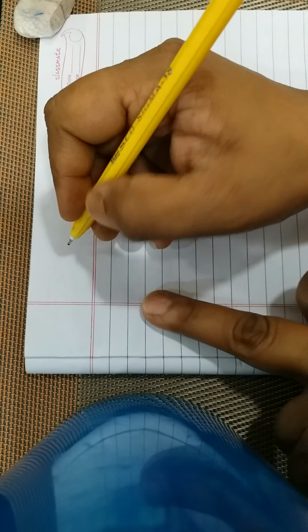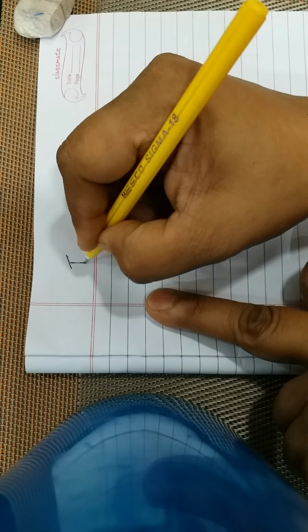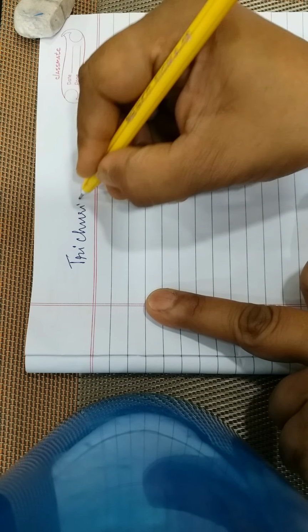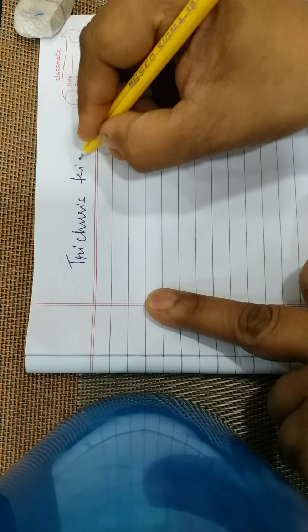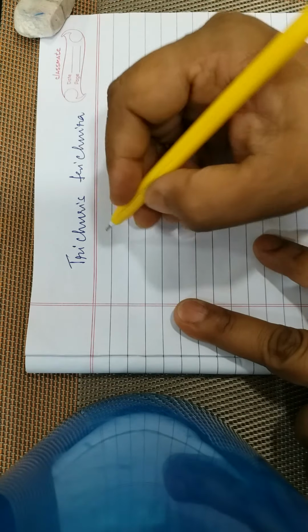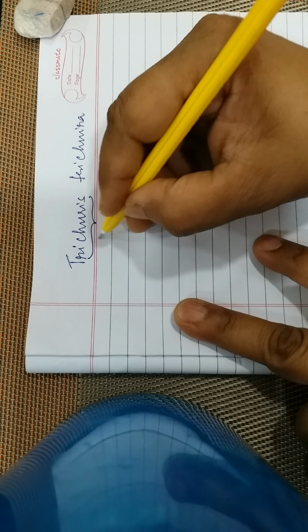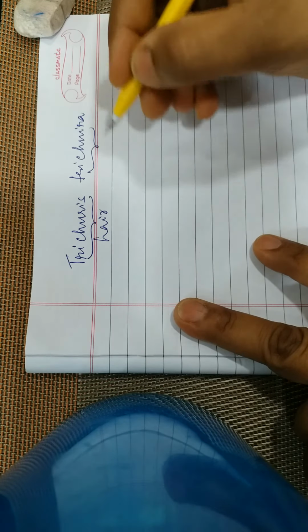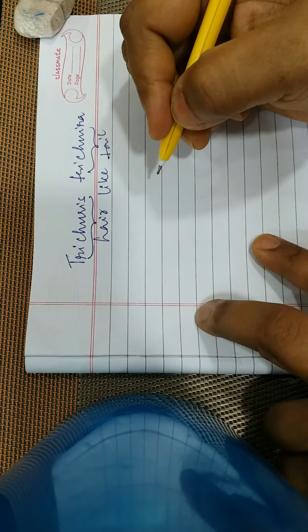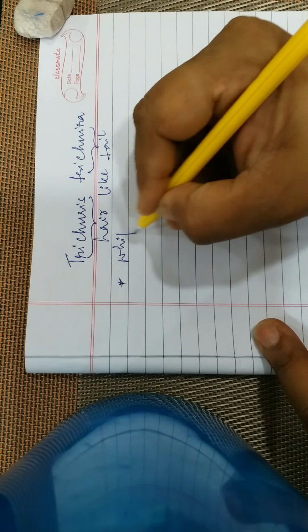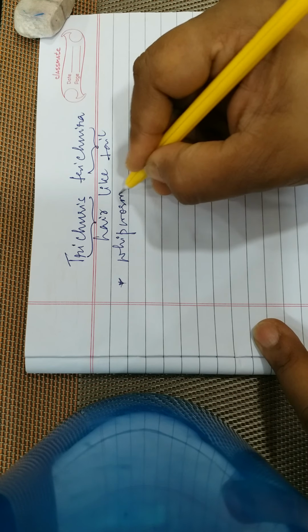Today's lecture is about a parasite named Trichuris trichiura. Trichuris means hair and trichura means tail. So this is a parasite having a hair-like tail. The nickname of this parasite is whipworm.